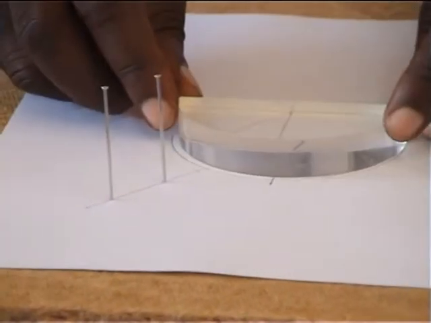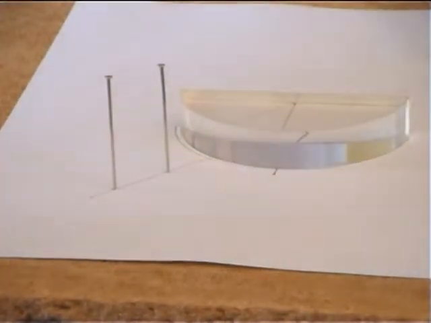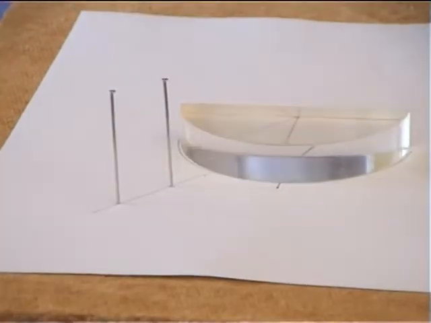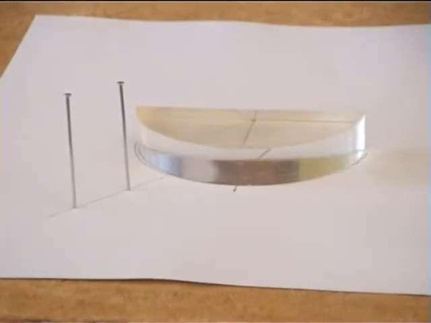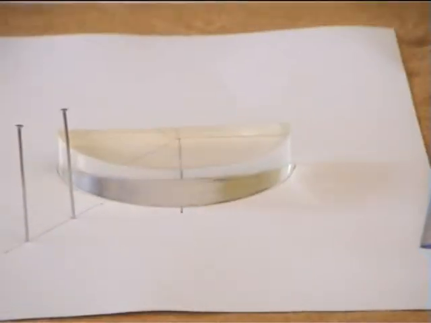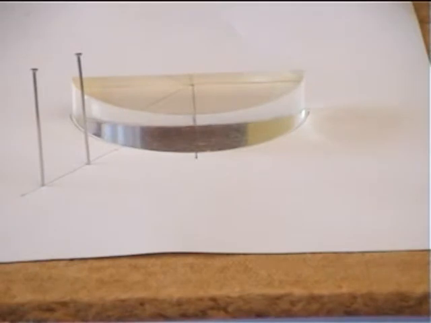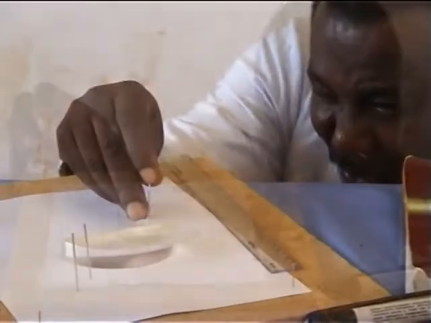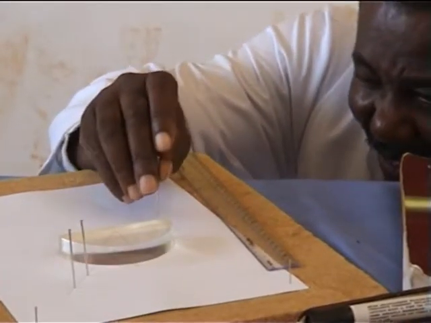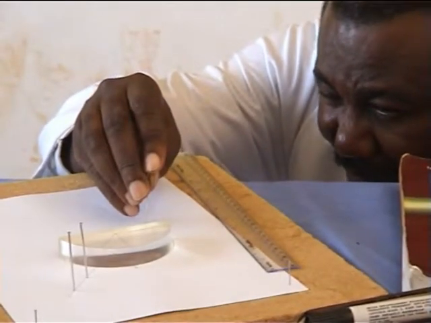Replace the semicircular glass block, and then repeat to view the images of P1 and P2 through that semicircular glass block. While you are looking, you may slide to both sides to make sure that there is no parallax.